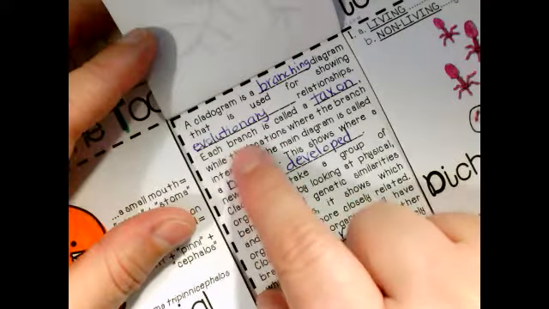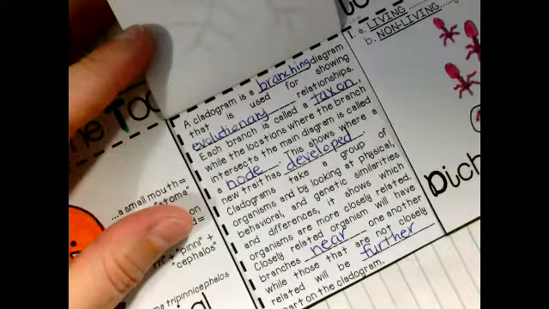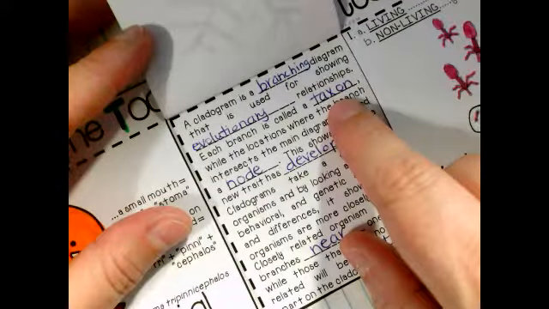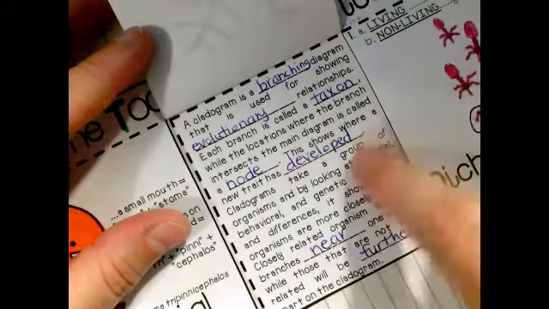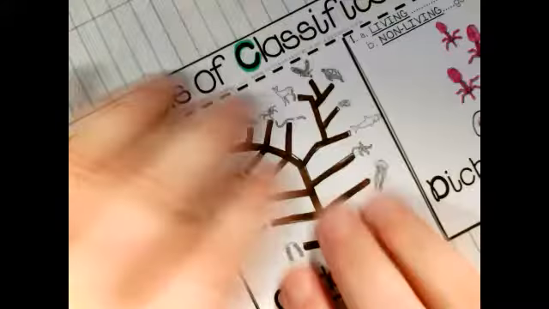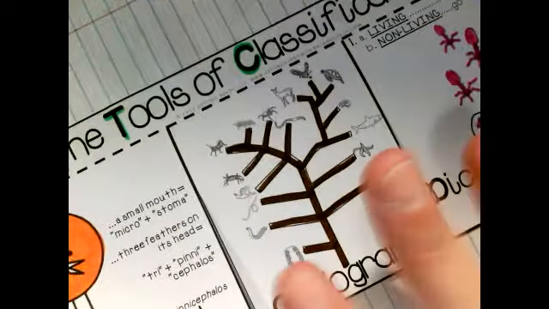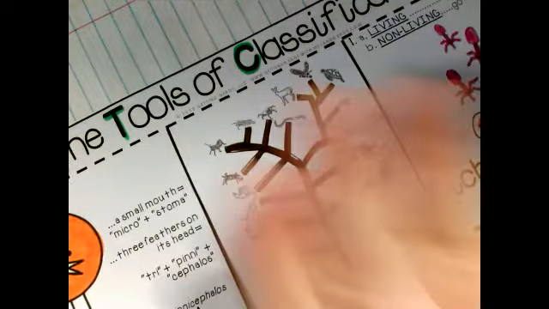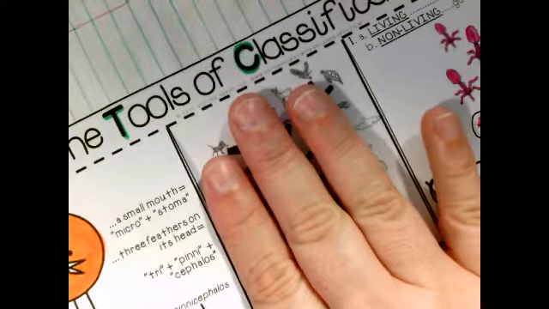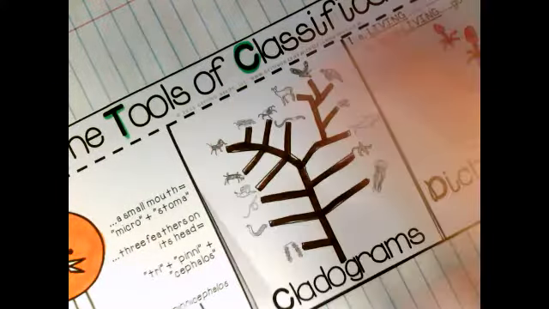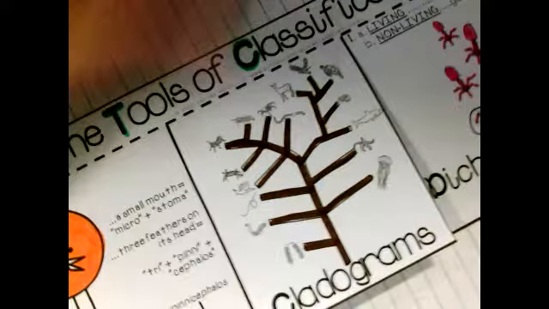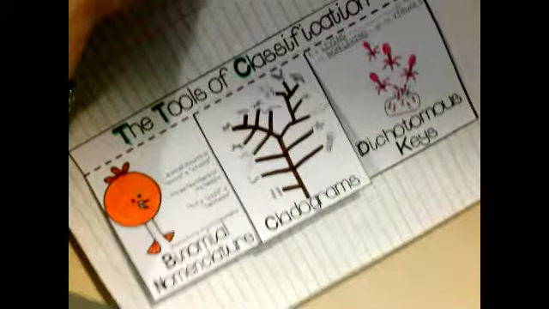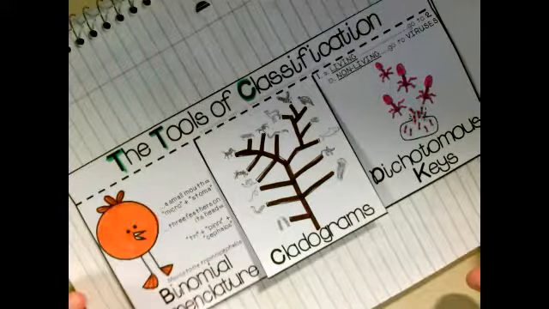And it says each branch is called a taxon, while the locations where the branch intersects the main diagram is called a node. So this one here is more just for your information so you know it's out there. We are not going to focus on this one at all. We are going to look at the dichotomous key, and that's where we're going to spend the majority of our time.